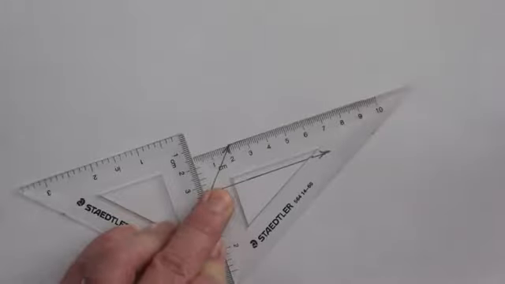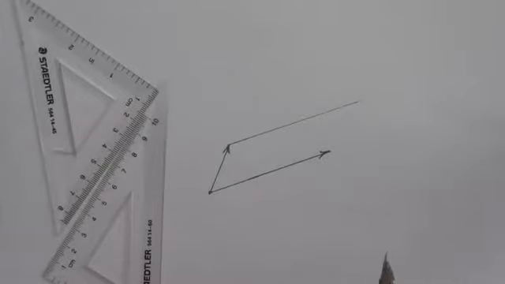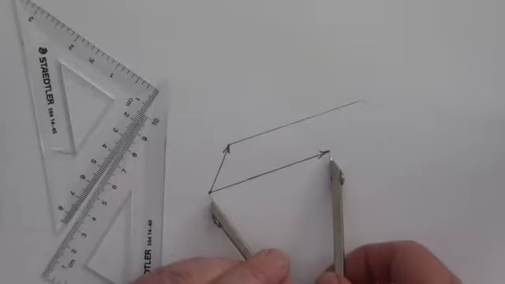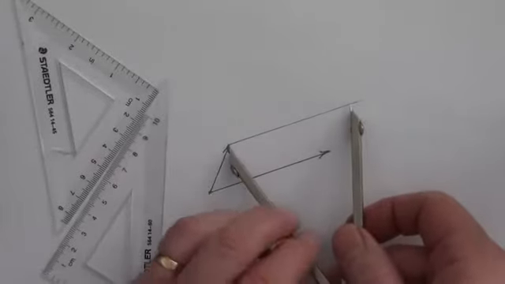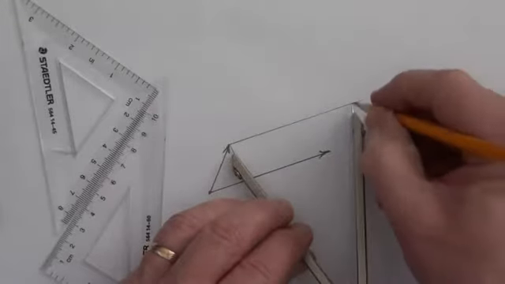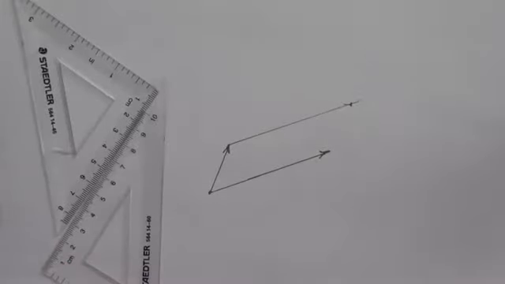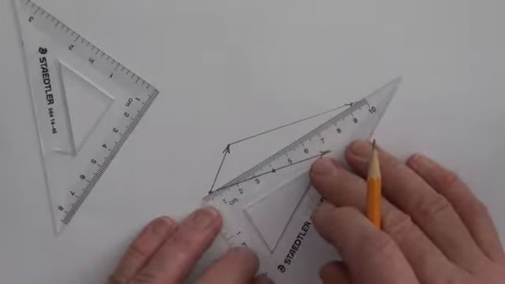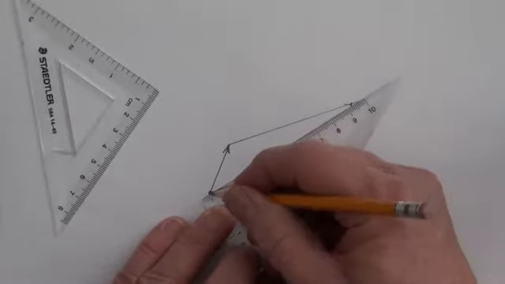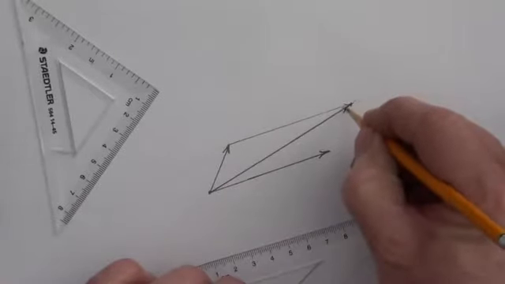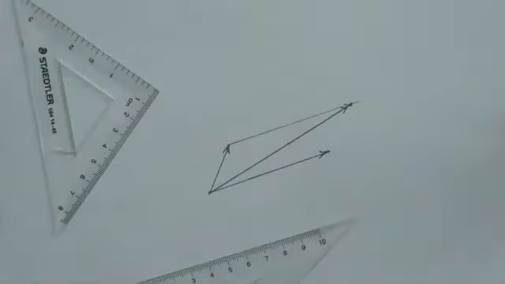We want to copy that vector. The vector has magnitude and direction. We can get the direction by doing a parallel line, but we still need the magnitude. So I'm going to use these, and we got our point here. Oops. And then the vector again is from the root to this tip point. And this vector is the sum of these two vectors.